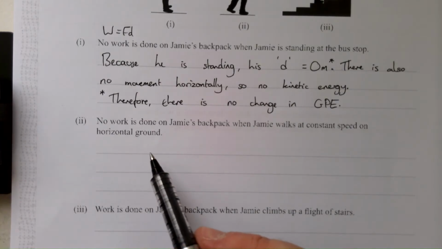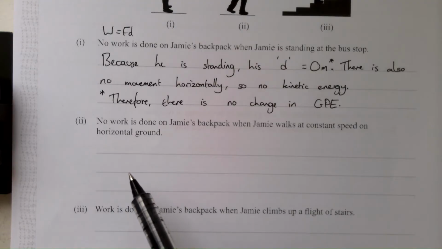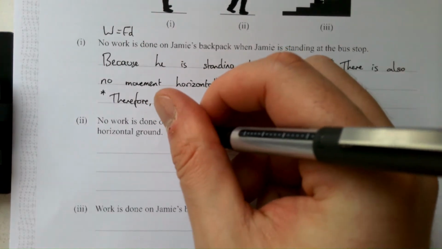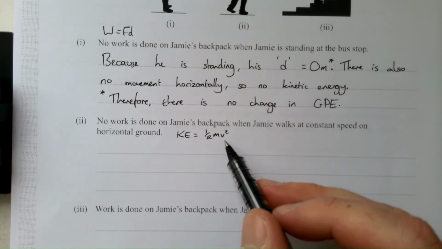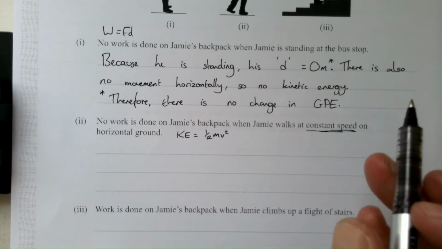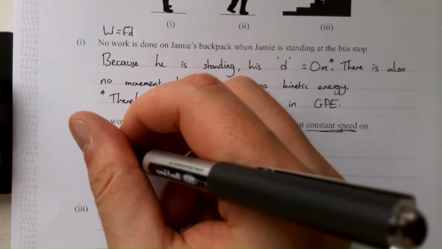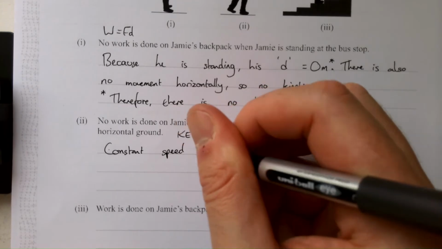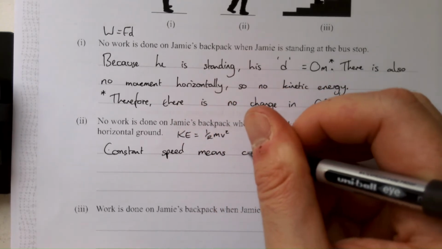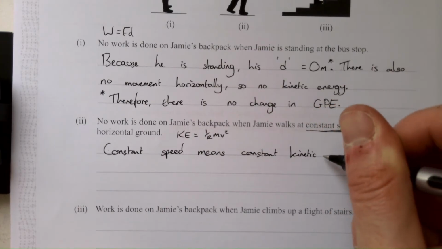So, if he's walking with a constant speed, it means that his kinetic energy is staying the same. Because kinetic energy is half mv squared, if his velocity, his speed, is staying constant, that means his kinetic energy is constant. So constant speed means constant kinetic energy.